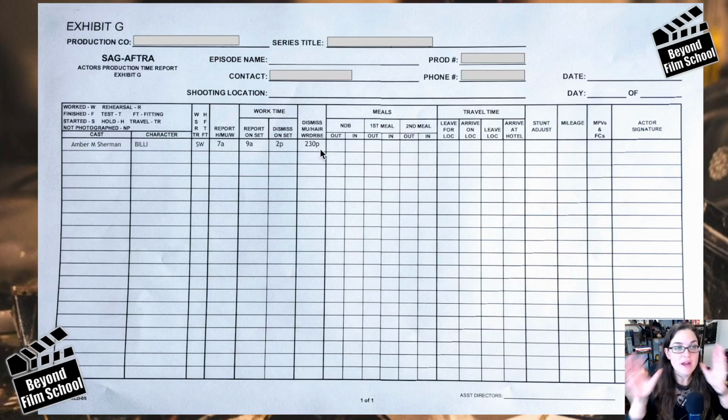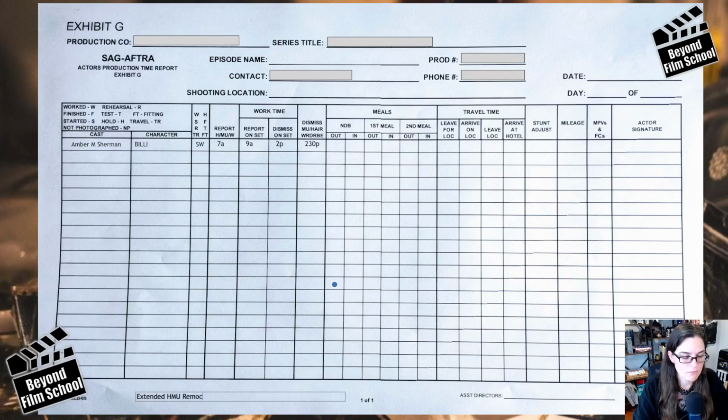That means I have to make a notation, because the production office is going to want to know why it took a half hour to get out of hair and makeup. That is when you're going to put a note down here, extended HMU removal. And I usually put a little star, like a little asterisk.